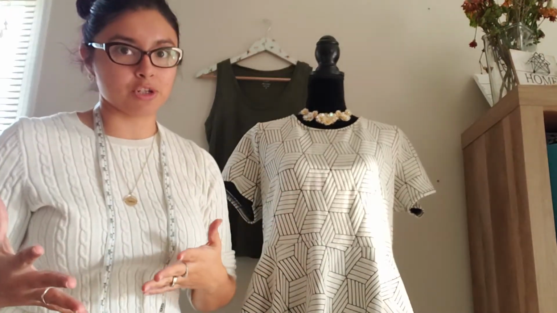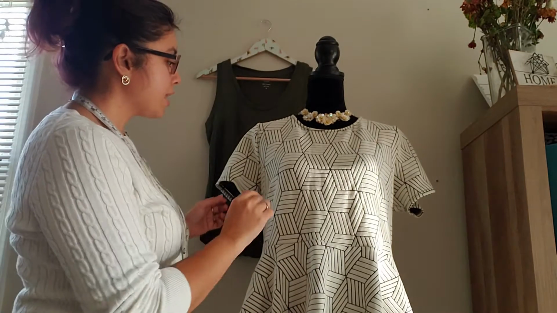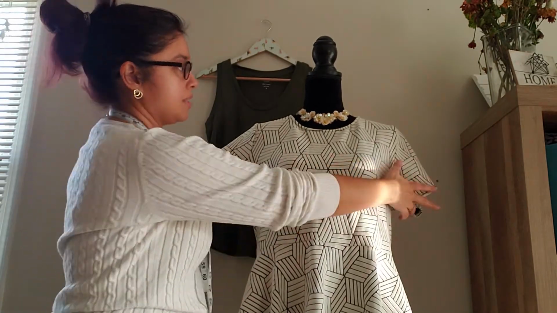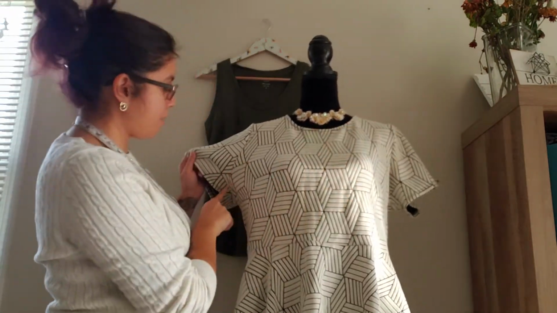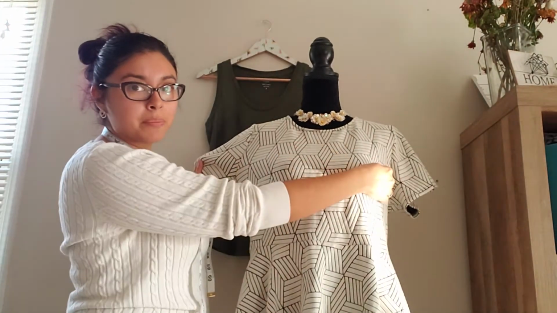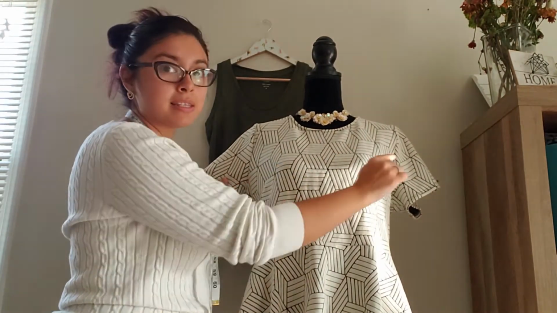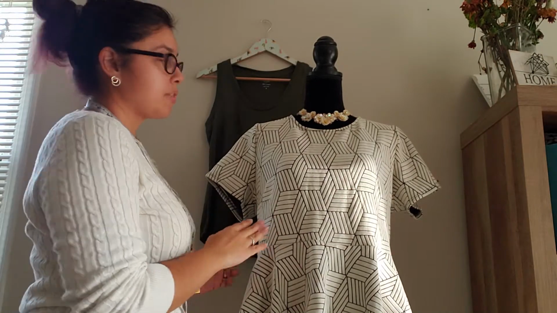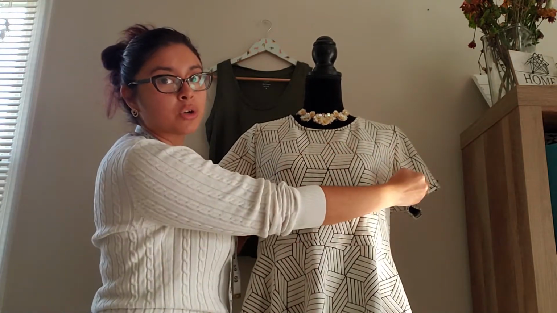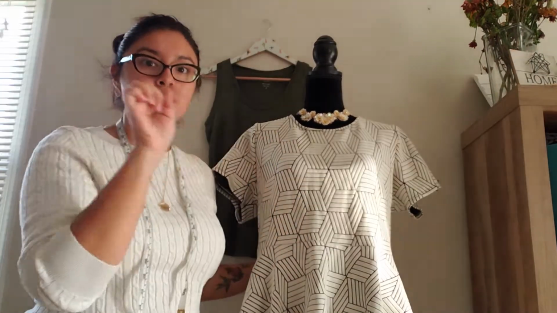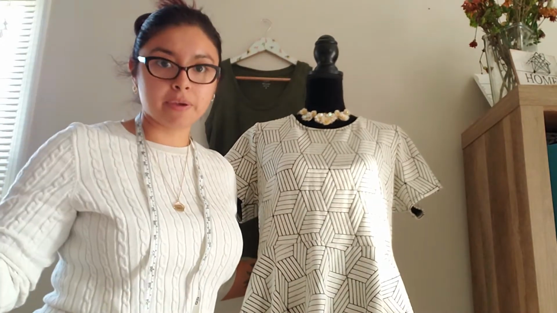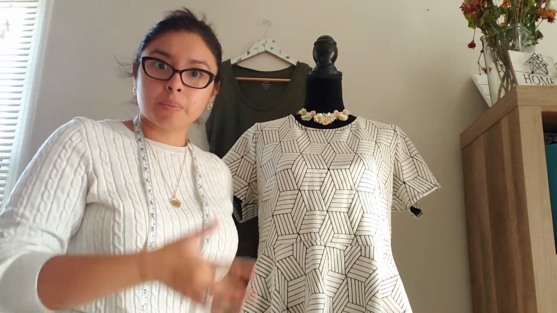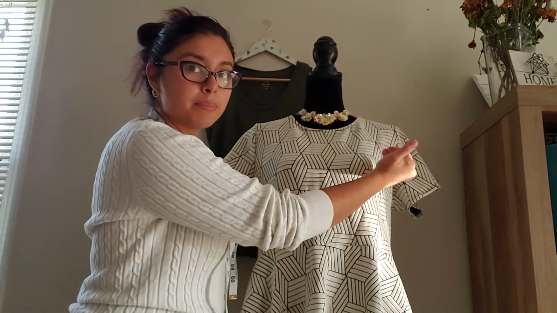So what I like to do is provide measurements when I can. I like to do armpit to armpit. If the item does not have armpit seams, then I provide across the bust. So if this is like 20 inches across the armpit, I will put 20 inches across the armpit. Now people will know to double that up, right? If it doesn't have armpits, I do across the bust.